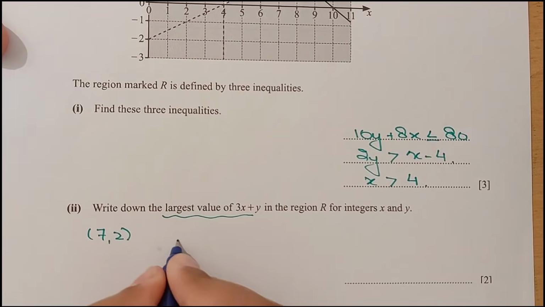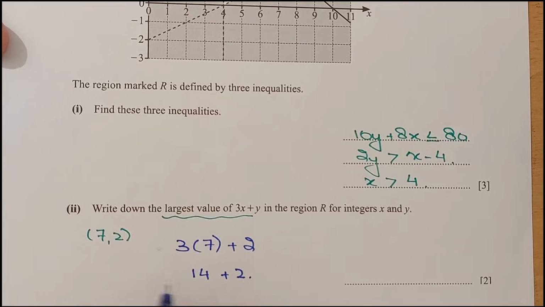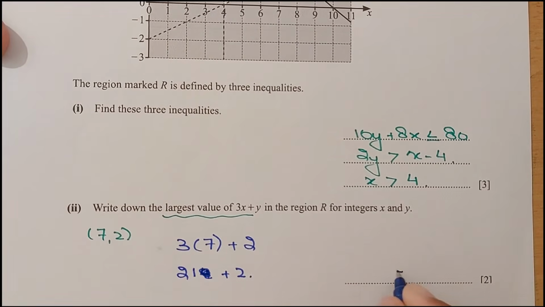Okay, so 3 times 7 and then plus 2. 3 times 7 is 21. Sorry. 21 plus 2 is 23.